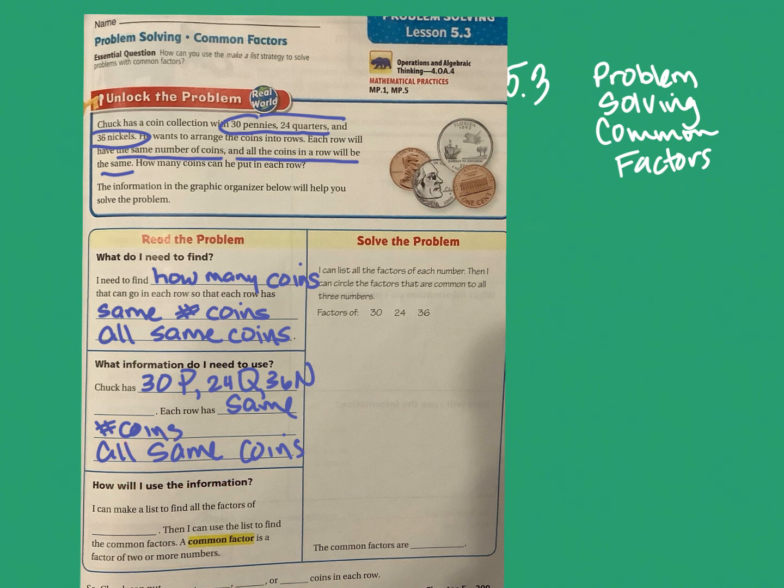How can I use this information? I can make a list to find all the factors of 30, 24, and 36, and then I can use the list to find common factors, because it's those common factors, the factors that are the same, that is going to tell us in which way we can make those rows in the way they want us to. When you're trying to make arrays or rows or something that is similar, when you have a different value of things, that common factor skill is the tool that you use.